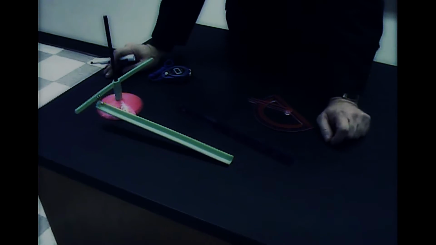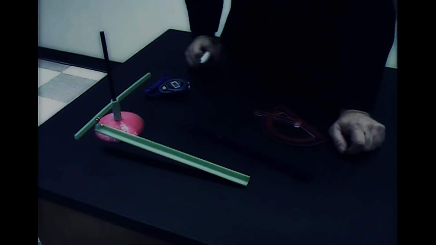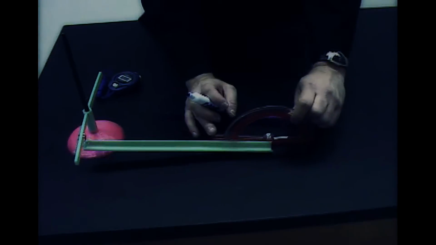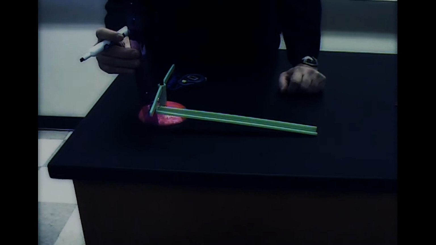So, one of the things, as you saw up on the board, is that we had to calculate the angle. Now, there's a couple of ways I could calculate that angle. Number one is I could try to do it using a protractor. And you could do that, but you should probably verify that by measuring the length of the ramp and the height of the ramp.